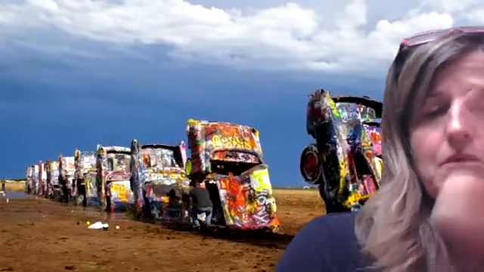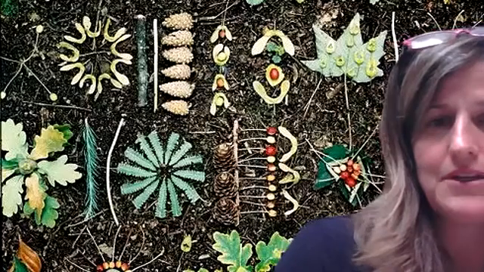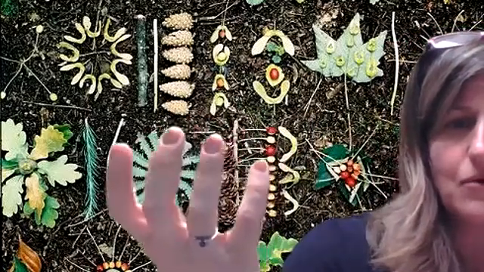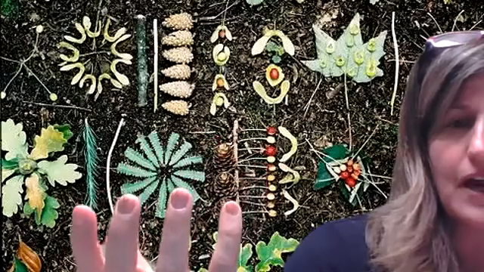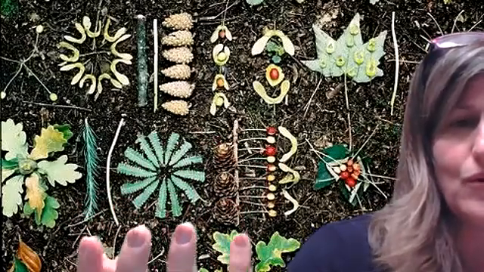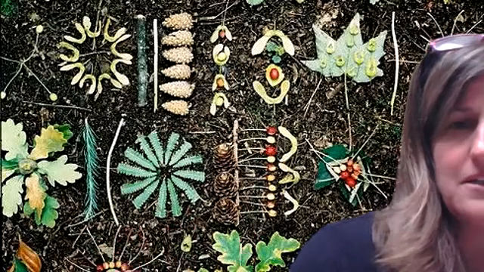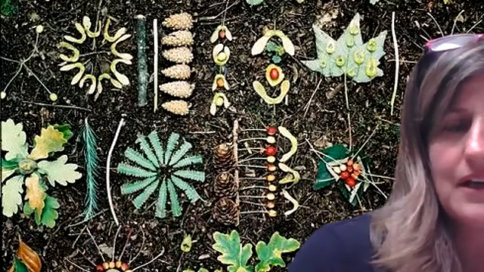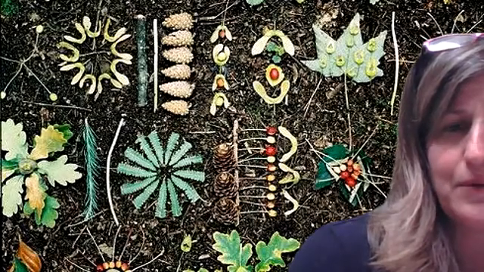Oh, here's another, I'm gonna backtrack. Here's another one of the images. So you could lay out all of the leaves and acorns and pine cones in your yard and create this beautiful, organized artwork. I think it's stunning. It just shows how purposeful it is. And it gives you an idea of the beauty of nature.